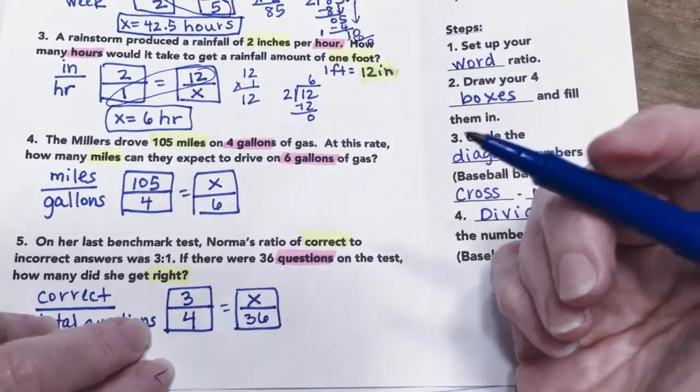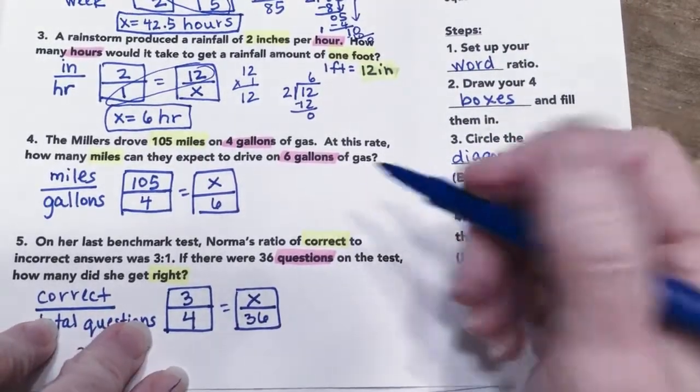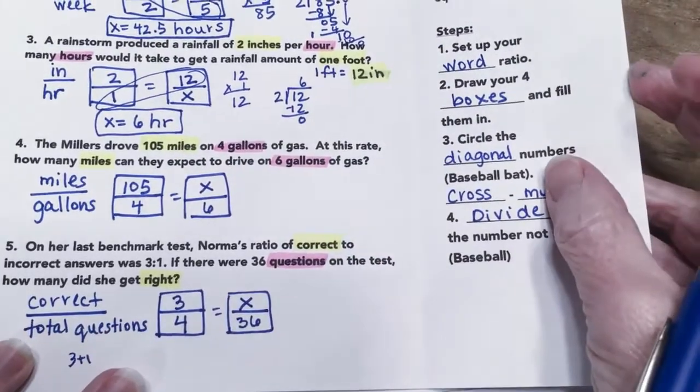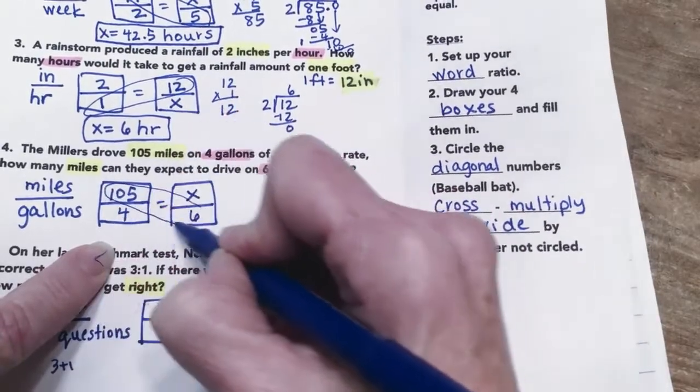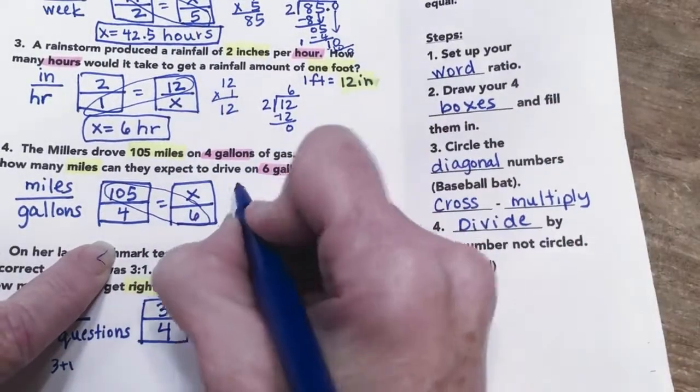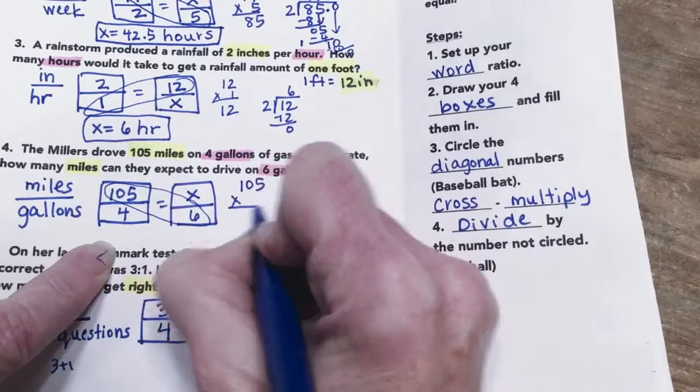Number 4, the Millers drove 105 miles on 4 gallons of gas. At this rate, how many miles can they expect to drive on, sorry, 6 gallons of gas? So since it's set up for my diagonal numbers, that's the 105 and the 6. And that's what I'm going to multiply, 105 times 6.